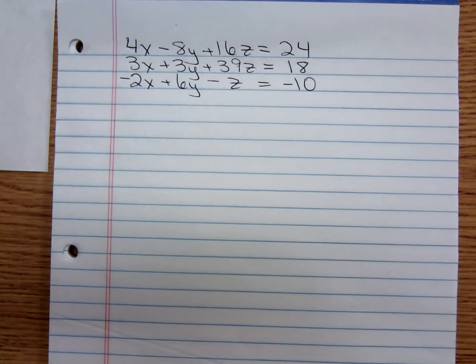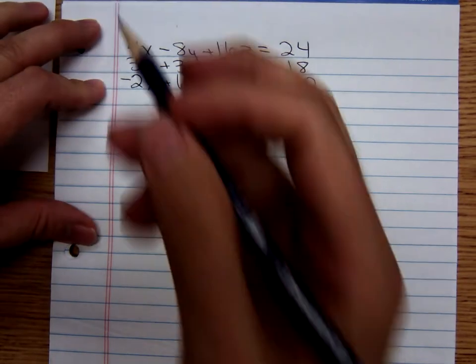Today we're going to use Gauss Jordan elimination to solve a linear system of equations.